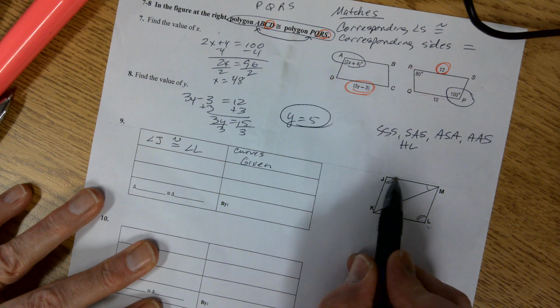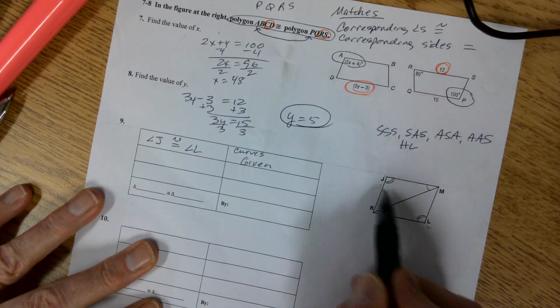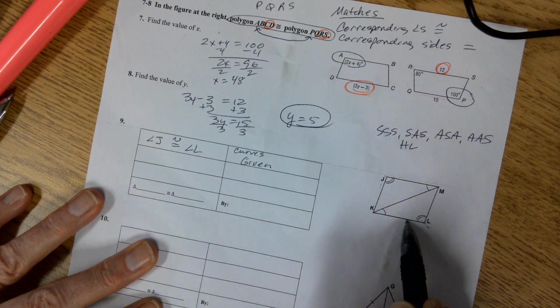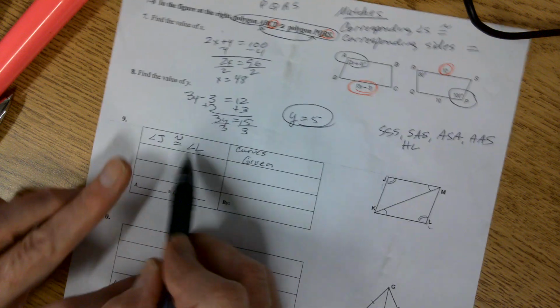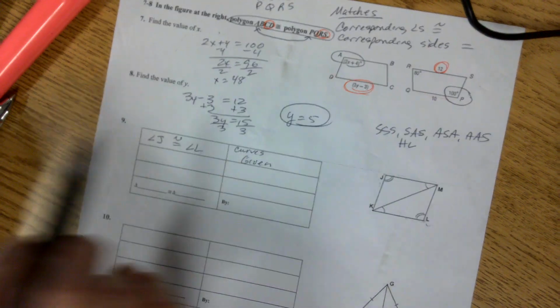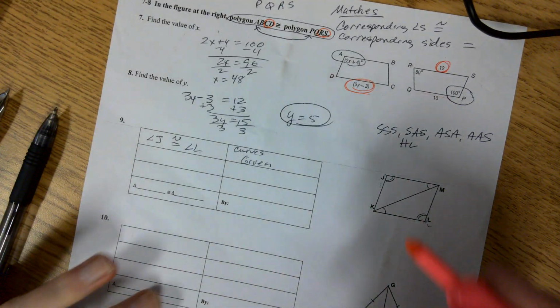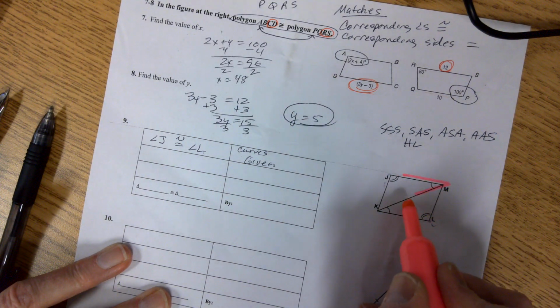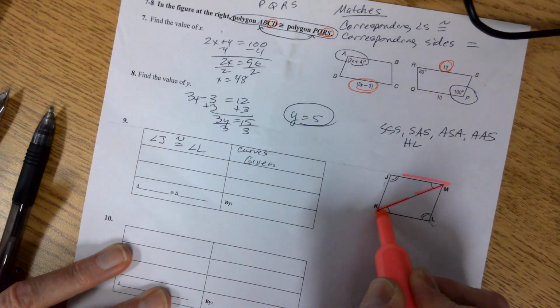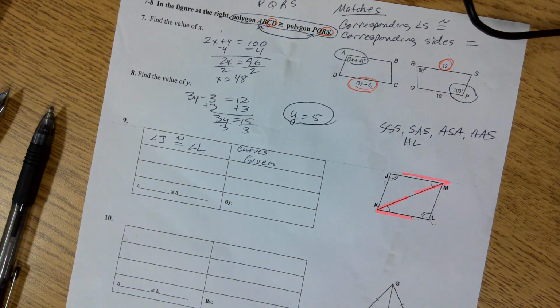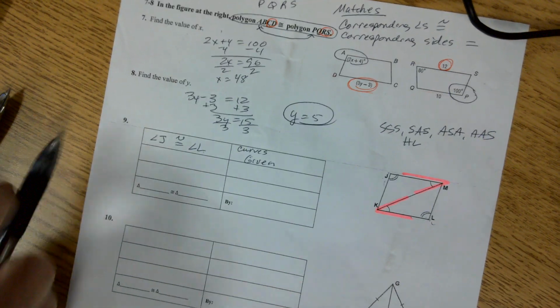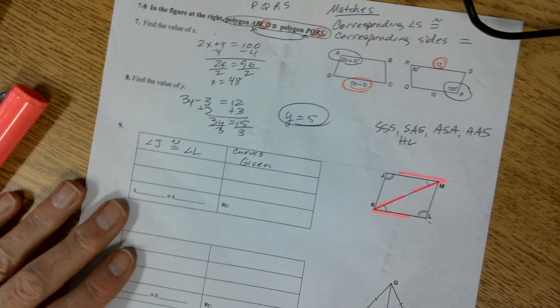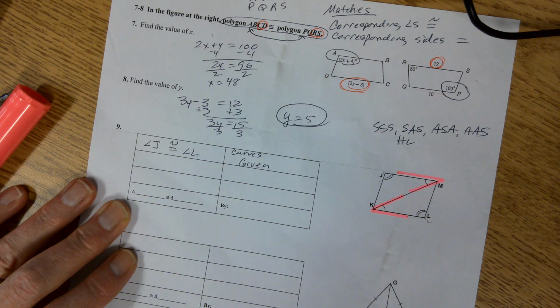Now, angle J only has one angle here. Angle L only has one angle at the vertex. I can use just one letter. But now I want to say that this angle is congruent to this angle. And in order to do that, there's more than one angle at the vertex, so you have to use three letters.